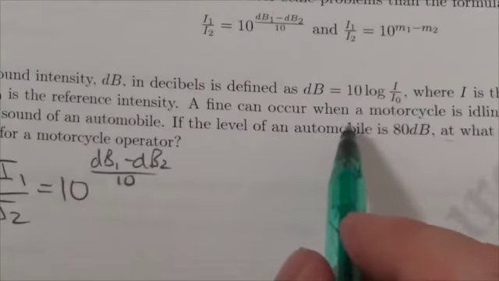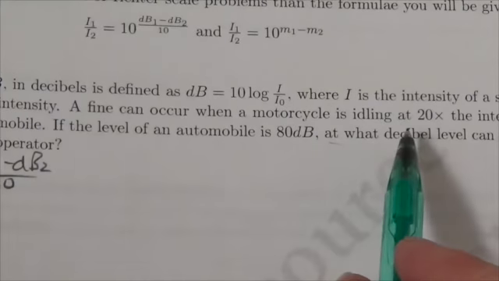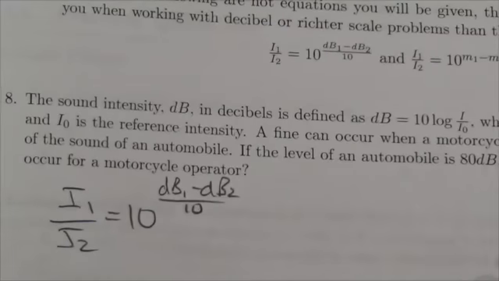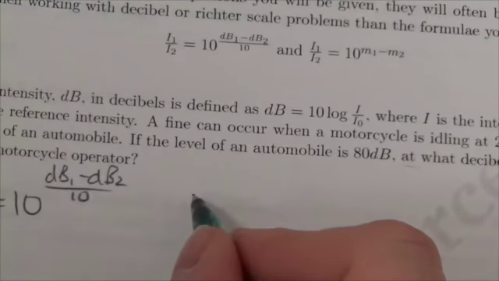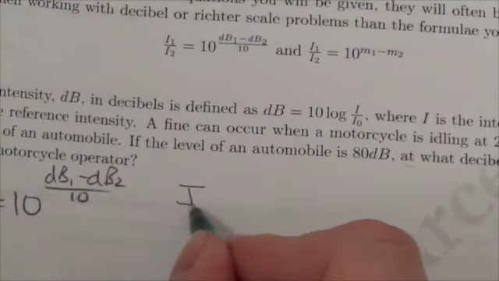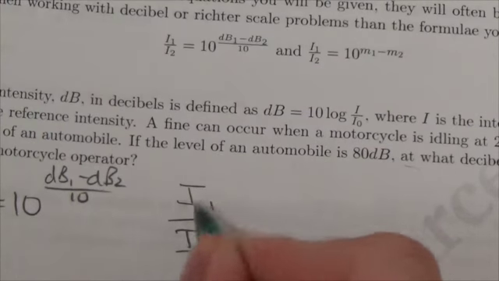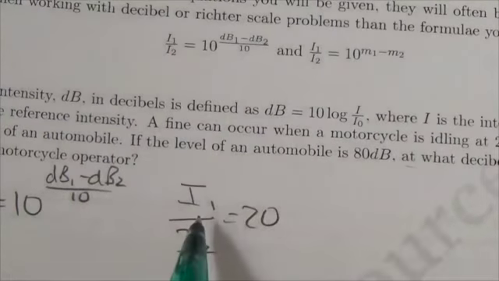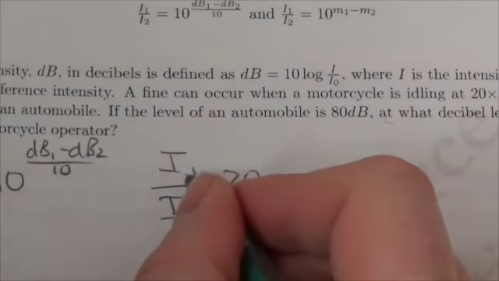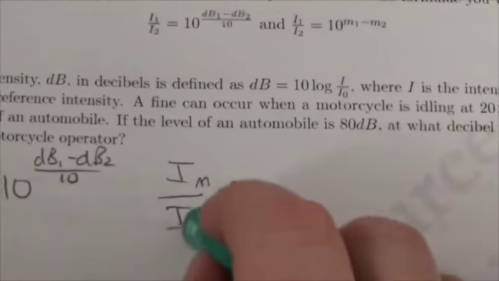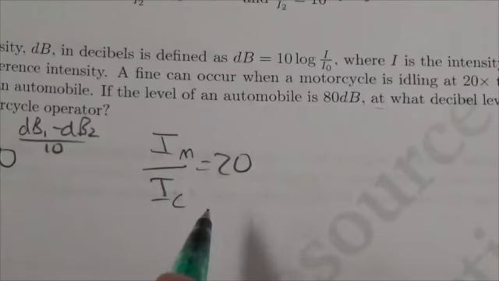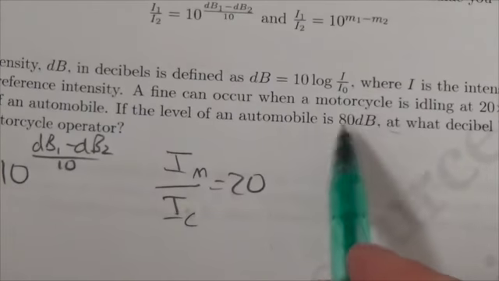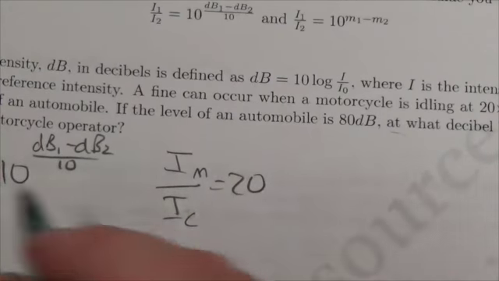A sound can occur when a motorcycle is idling at 20 times the intensity of the sound of an automobile. As soon as you're told that, what you're being given is that I1 over I2 is 20. I'm telling you that the intensity of the motorbike, maybe we'll put M here, and instead of 2, we'll put the car, that ratio is 20. Then it says, if the level of an automobile is 80 decibels, what decibel level can occur for the motorcycle?